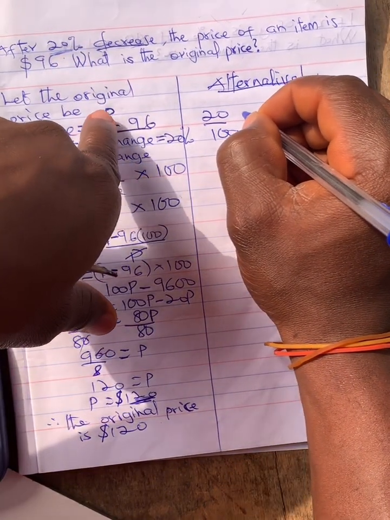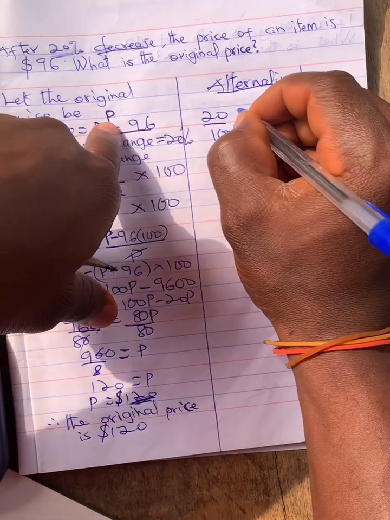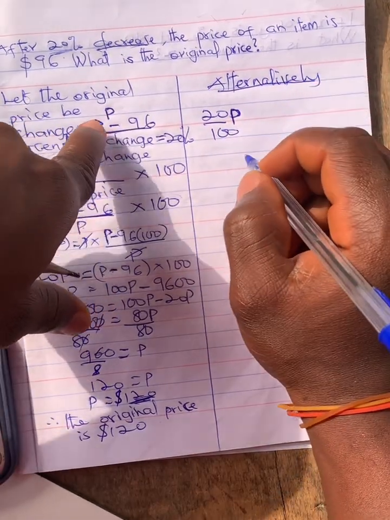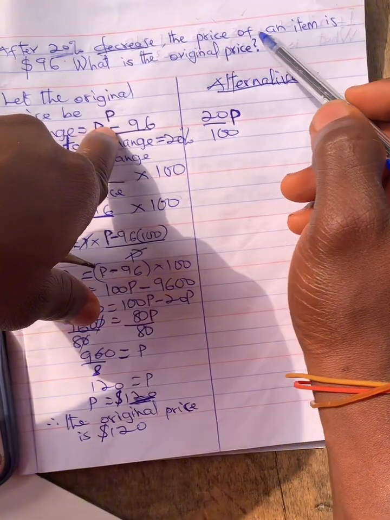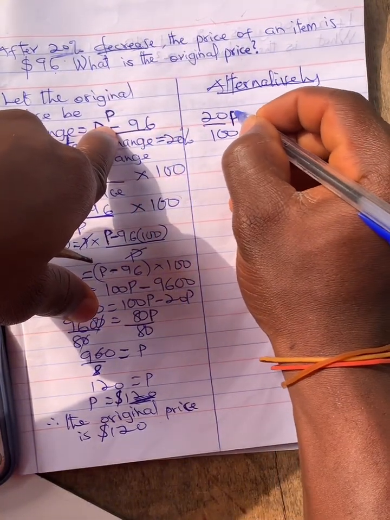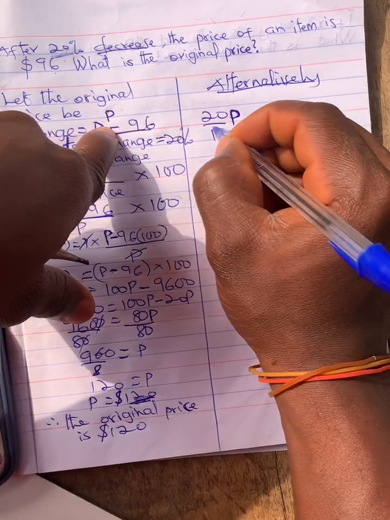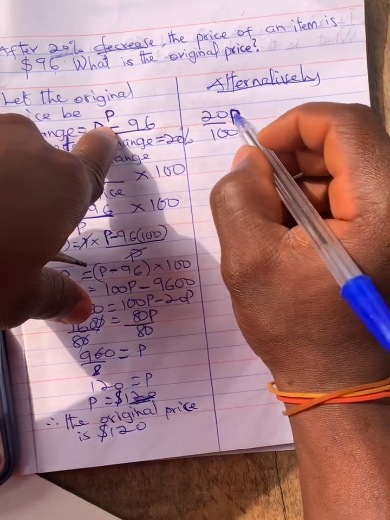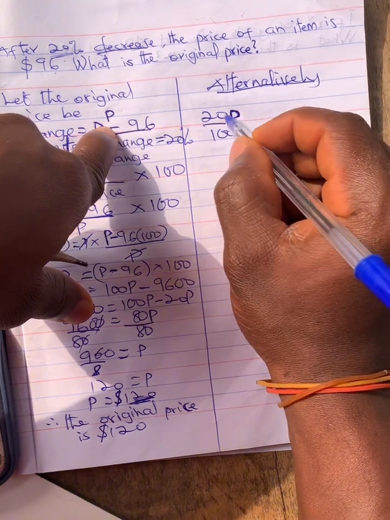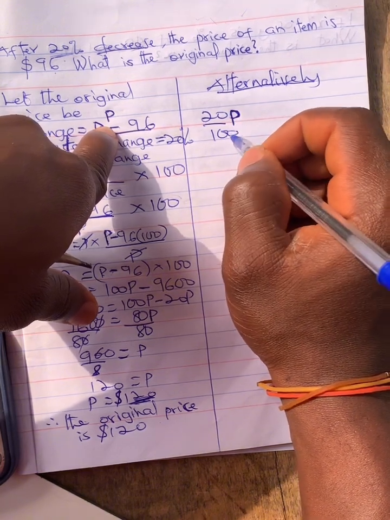Now we have that number to be what? P. 20% decrease, the price of an item is what? So 20% of the price is what I have represented here. So 20 out of 100 P. I don't want to divide the zeros. I want you to understand.